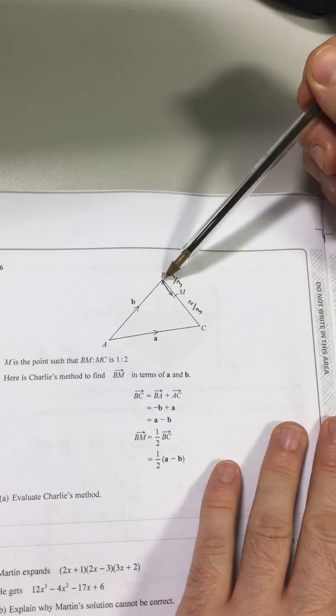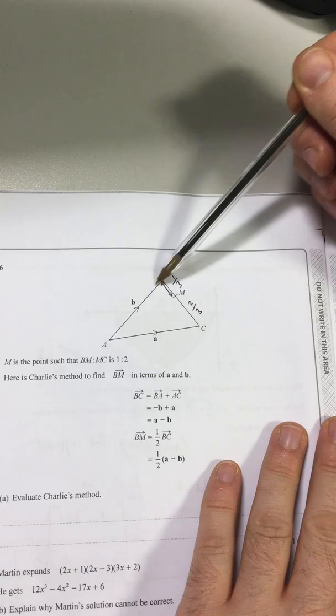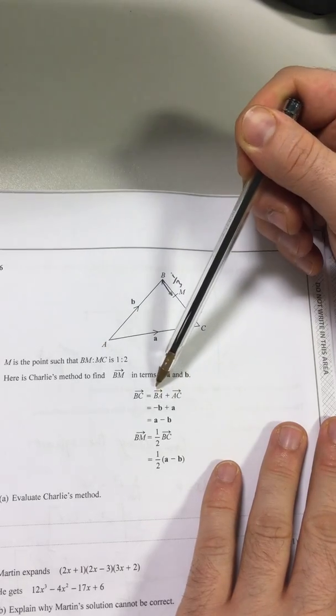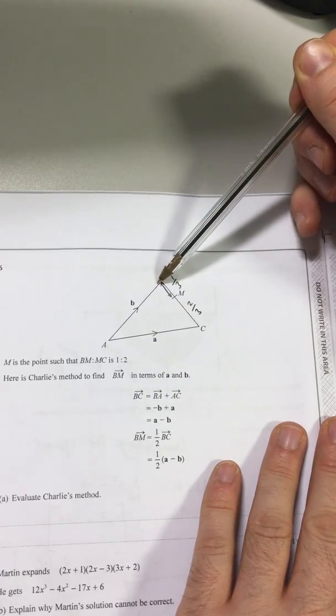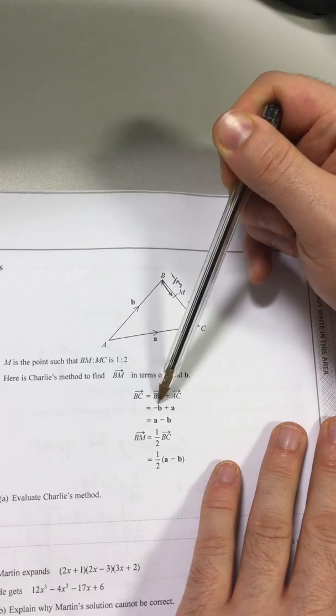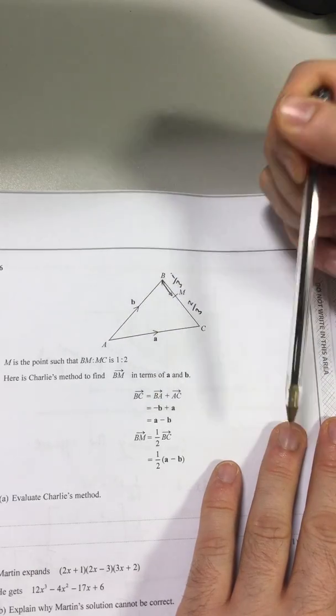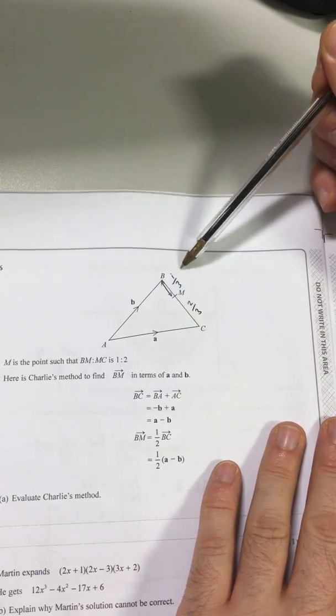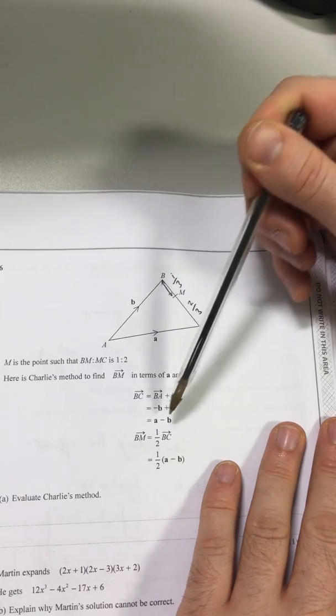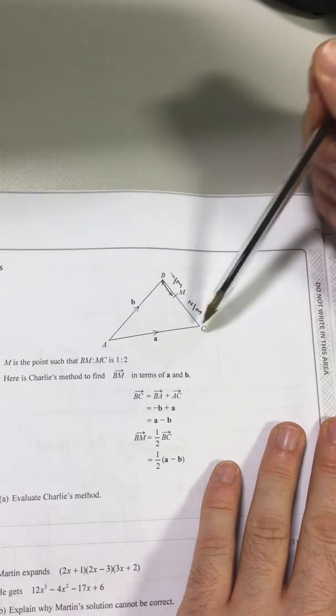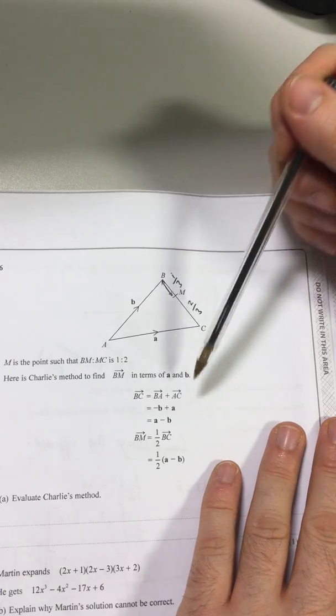Okay. To get to B to C, you're going to go B to A and A to C. So we've got B to A and A to C. So we're going down there, minus B, that's all good. And plus A, that's all good. So he knows that this full journey here is A minus B. And I agree with him. They've just moved it around.